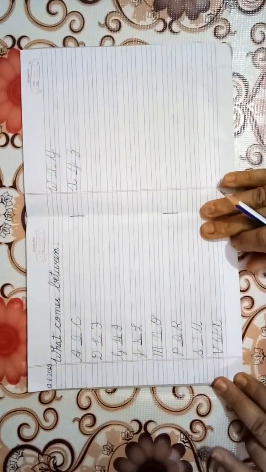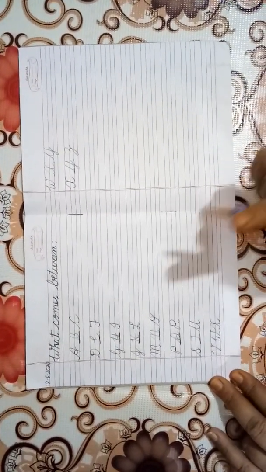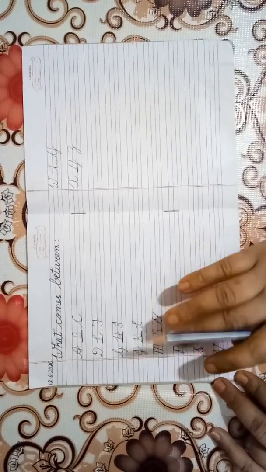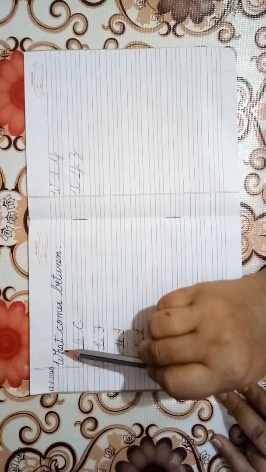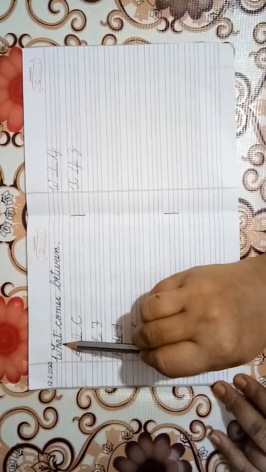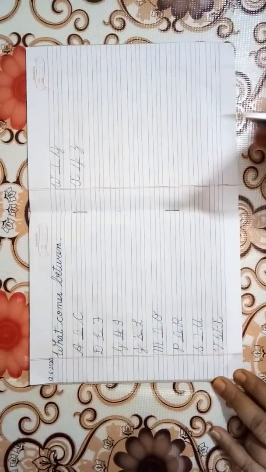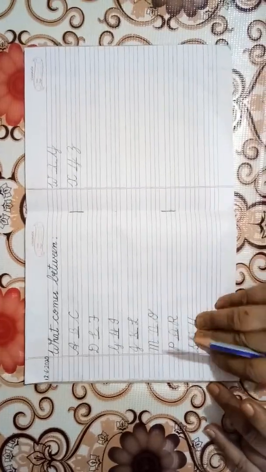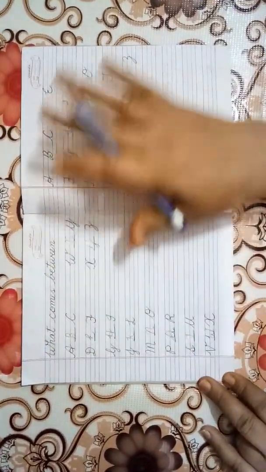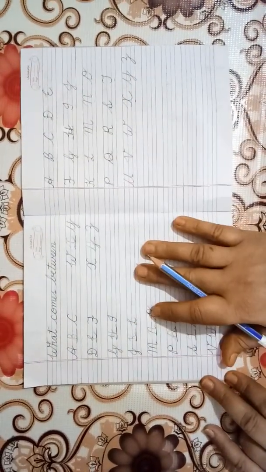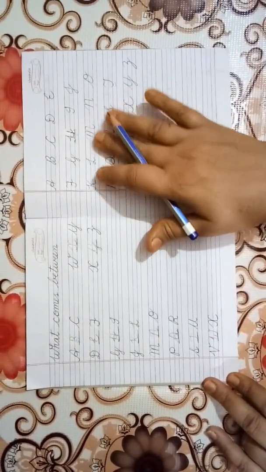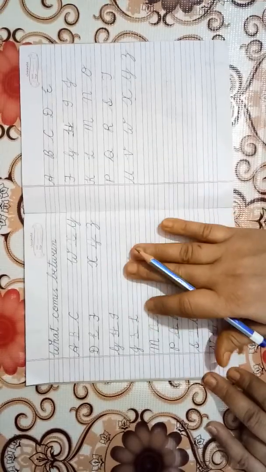So I repeat, parents, make sure that when the students are writing in their classwork copy, this is how they will write. They will write the date over here. They write the heading, that is what comes between, and then they write in this way. And this was just, I wanted to teach the child how to do this between, so I did this. So this should not be written in their classwork notebook.